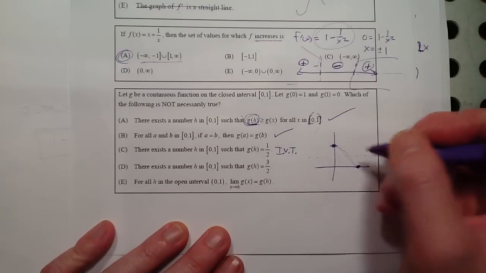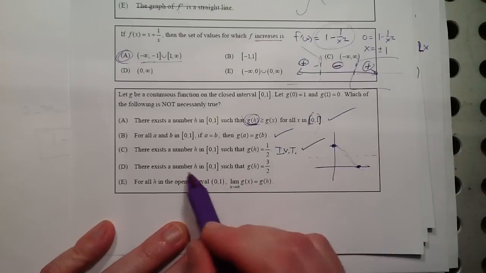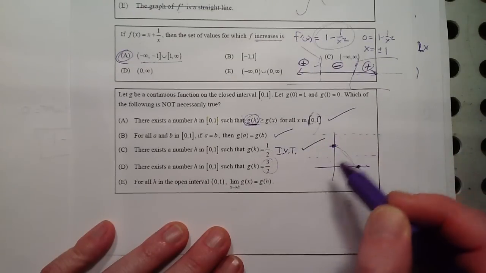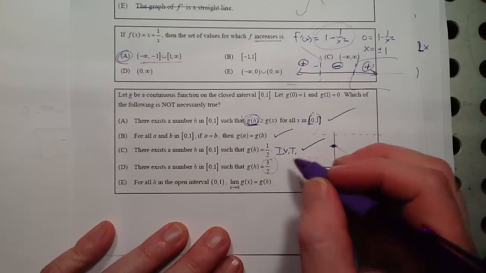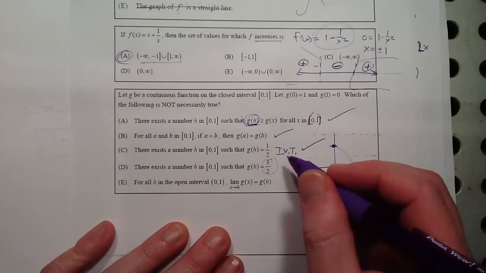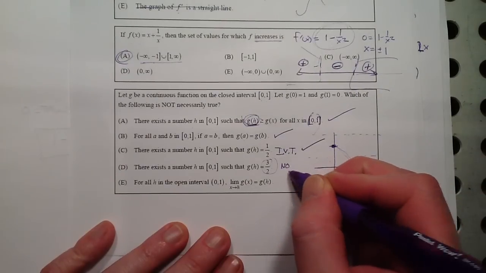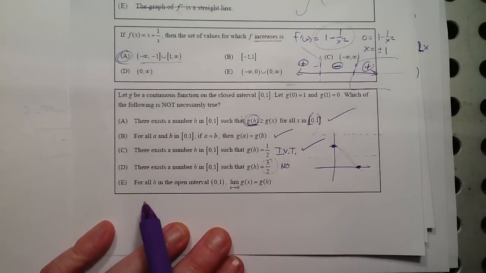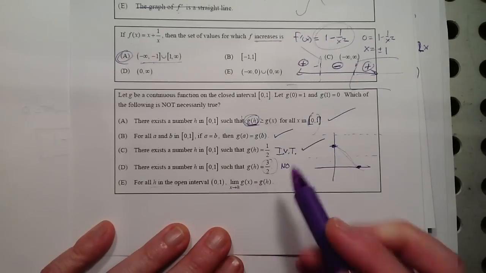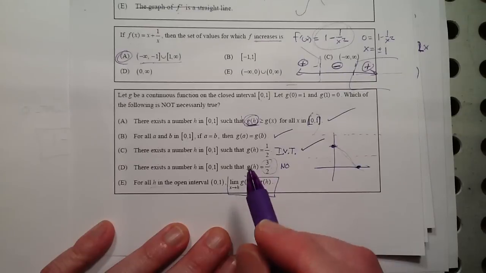So that is true. But does it have to cross 3/2? Hey, that's up here. That's trying to be the IVT, but it picked a value that's too big. So I think that is not necessarily true. Let's just check the last one. Is it true that the limit as x approaches h of g of x equals g of h? This is just like two problems ago.